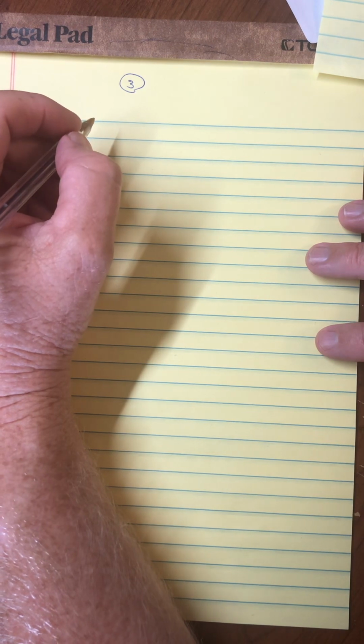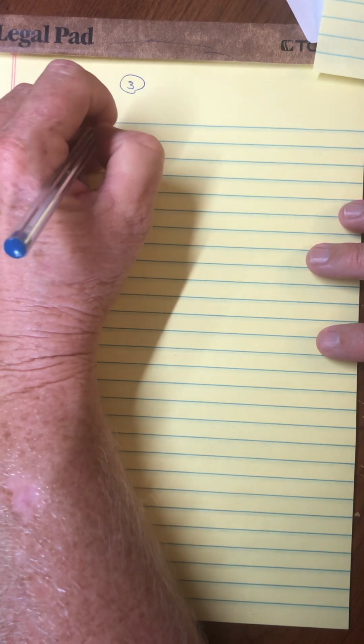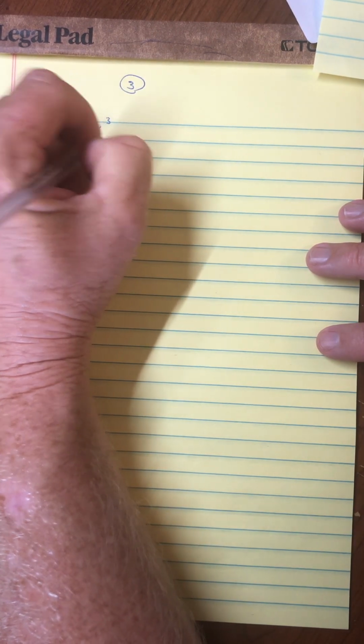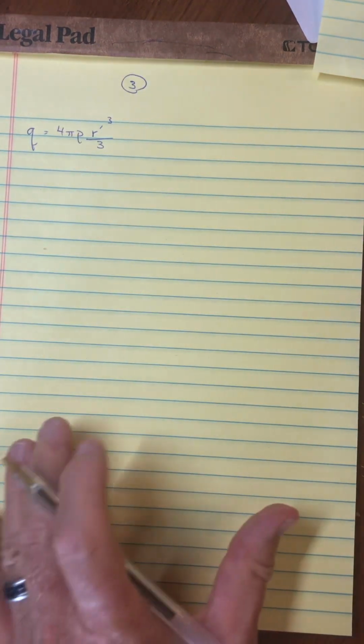All right, let me go to another sheet of paper here. Still continuing on H. So this Q then would be 4 pi rho. And then I'm going to get an r prime cubed over 3 and then minus 0. So let me not bother to write that.